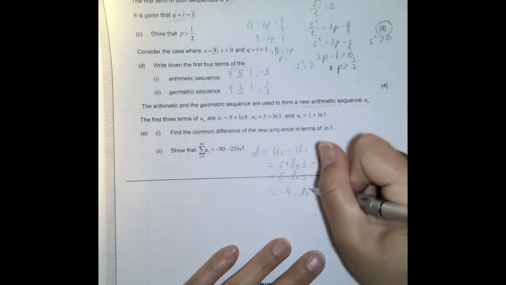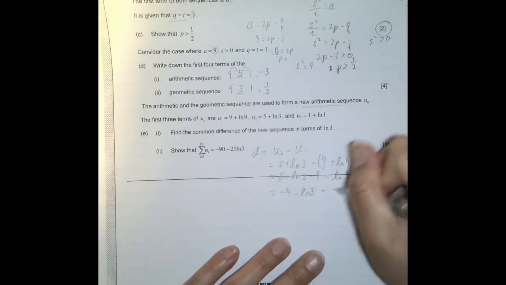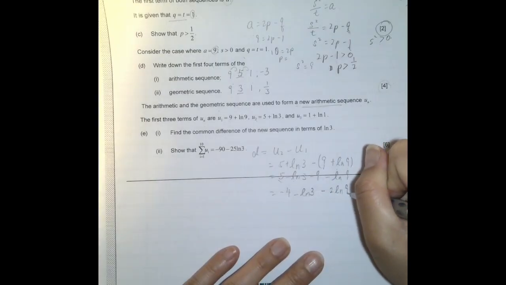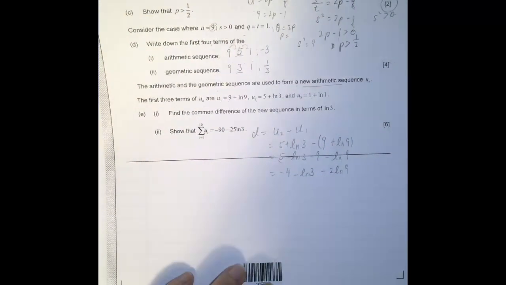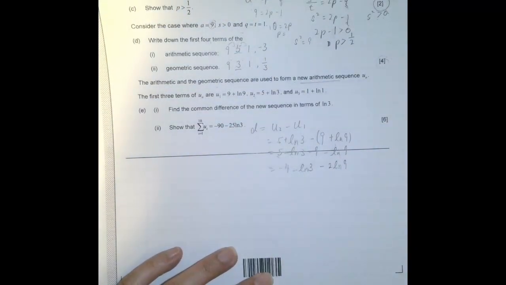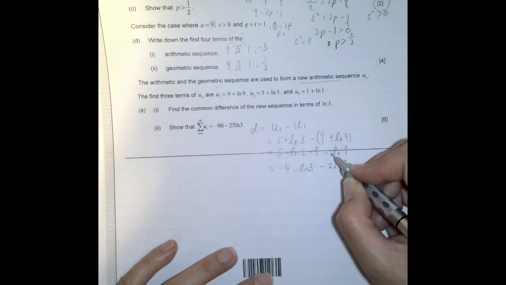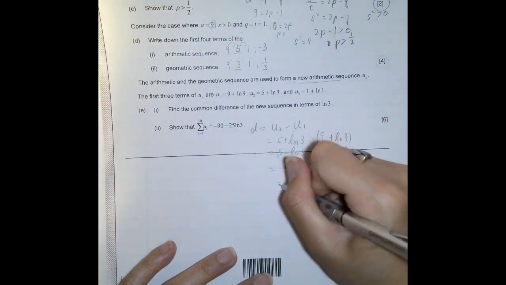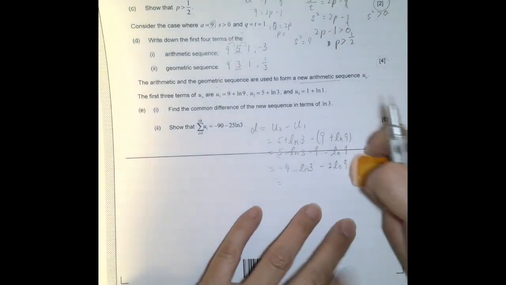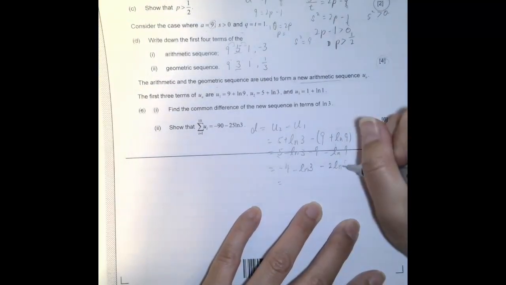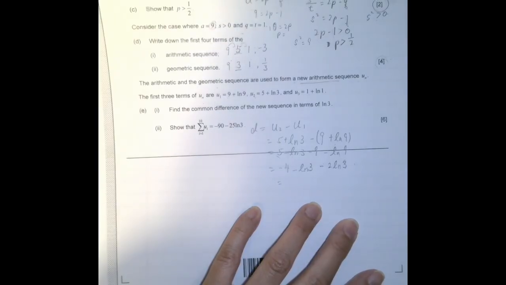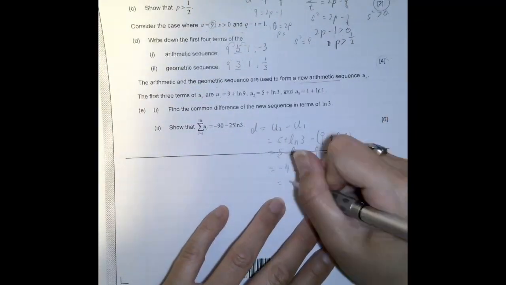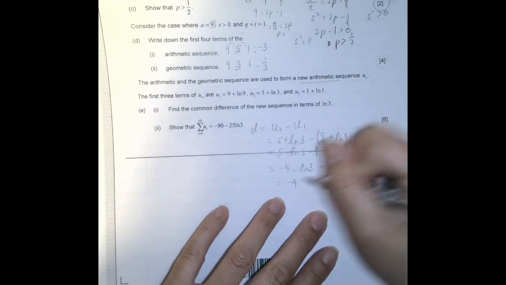No, actually, minus 3 minus 2 ln9. So that will be in terms of ln3.